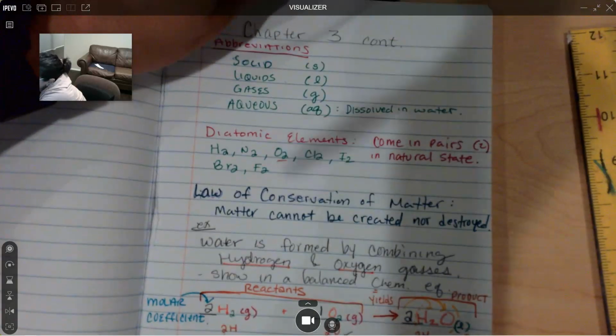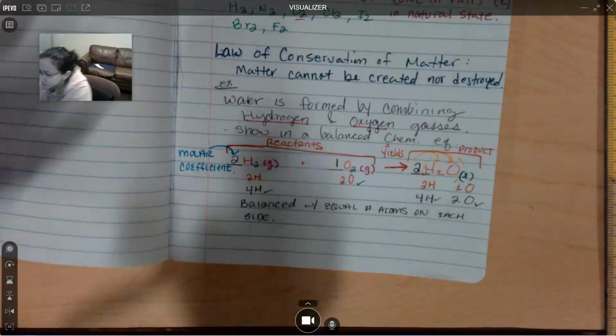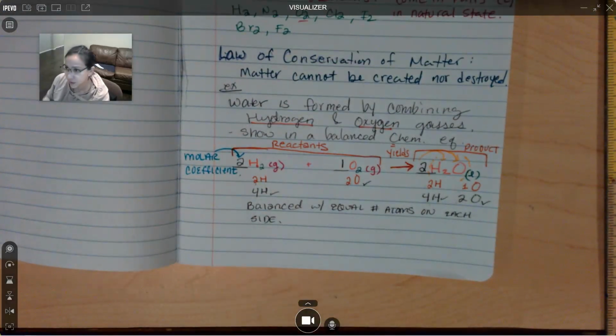So now let's go into another part of the law of conservation of matter. See if I can erase this. There we go. Now that we balance the number of atoms, we also want to balance the mass, okay, the mass of this.